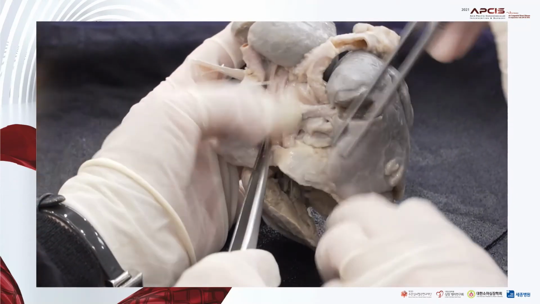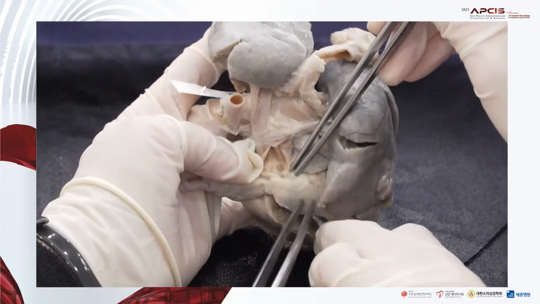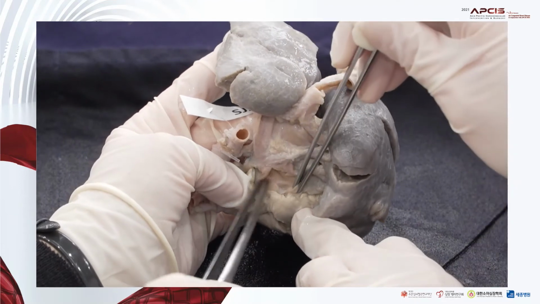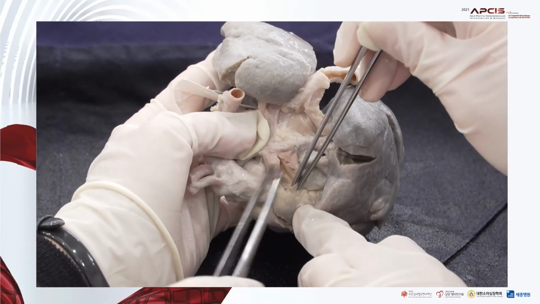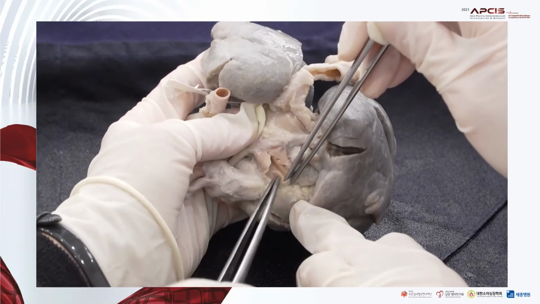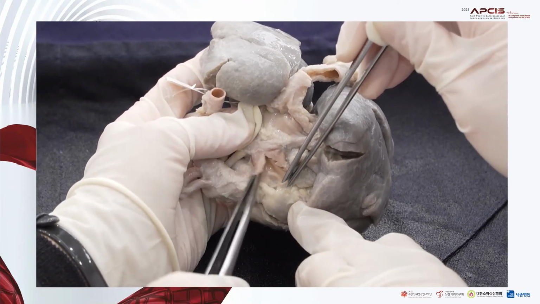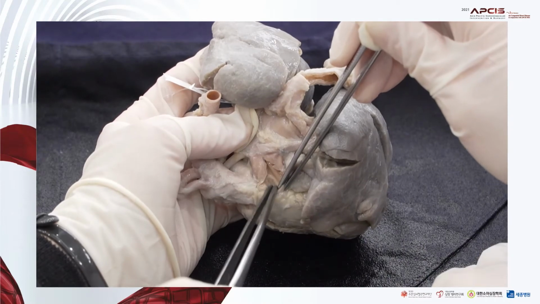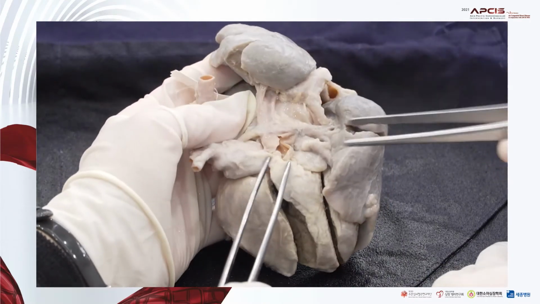Okay, let's see from the top. So I think the pulmonary trunk is present, but at the pulmonary valve level, there was no opening here. So it's also pulmonary atresia.